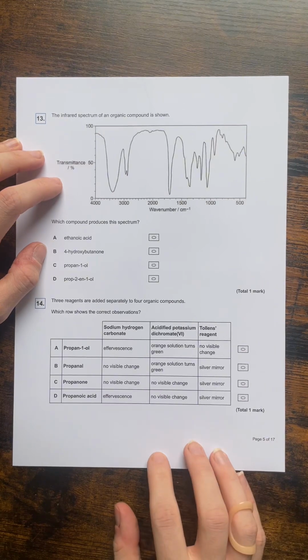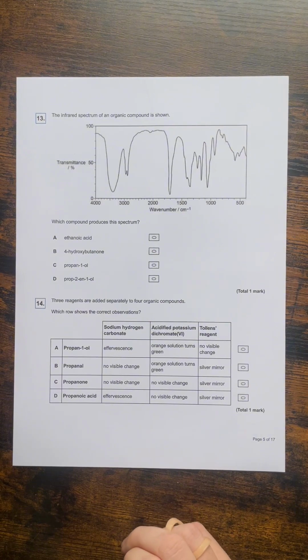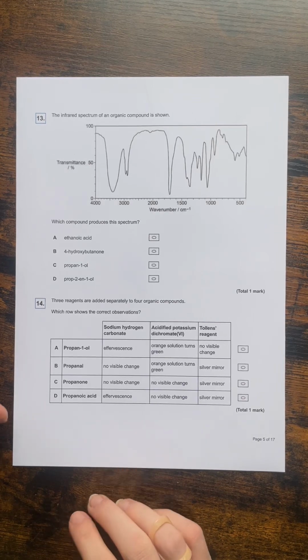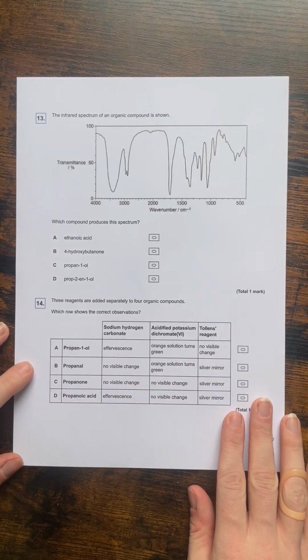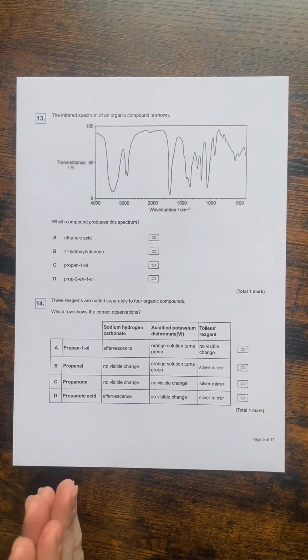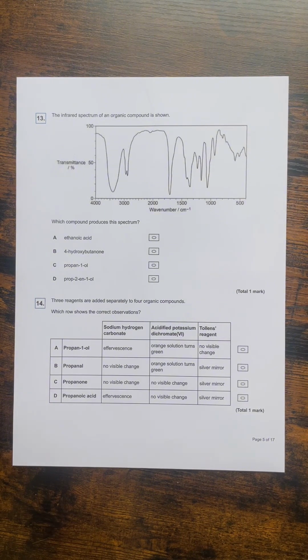We're also then told that with acidified potassium dichromate solution we see a colour change from orange to green, which gives us some information about the functional group present as well, which is what question 14 is getting at. And then we're given the NMR data and it's using all of that data in conjunction to figure out what a compound is, its whole structure.